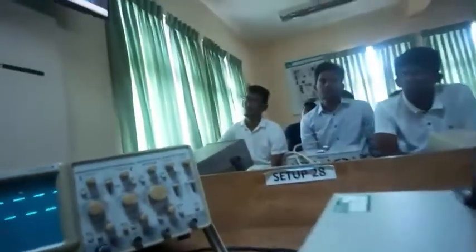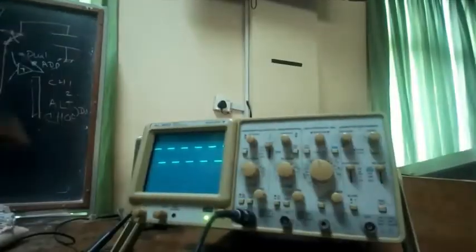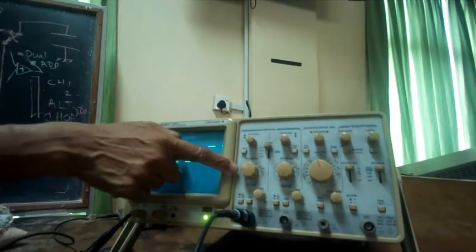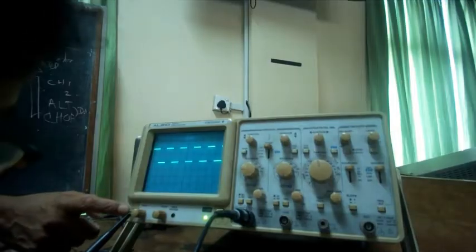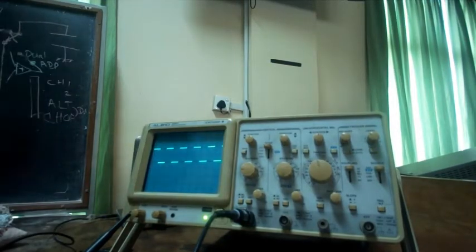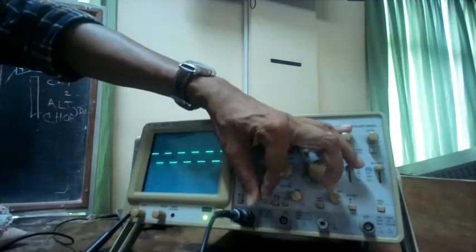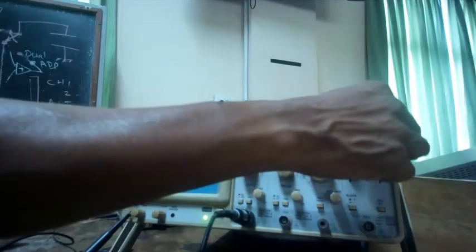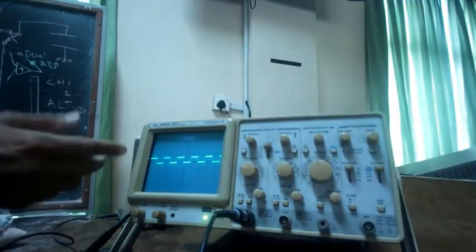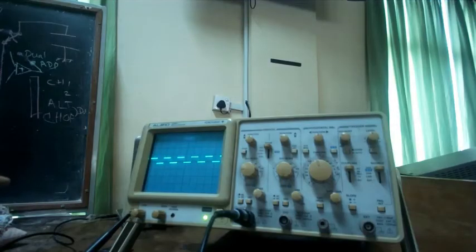You can attest, right? So this is 1 volt per division, right? Okay, come and see. And what does this say? 2 volts peak to peak, right? So you see that it is 2 volts peak to peak. Now what happens if I change this? See what happens. Now it's no longer 2 volts peak to peak, right?